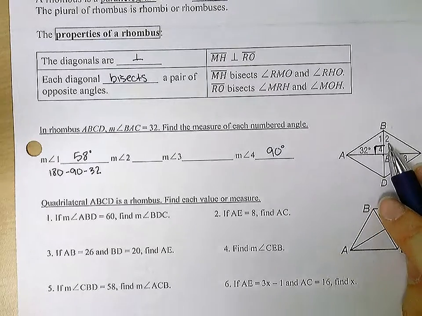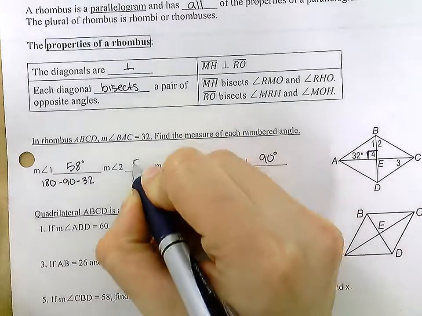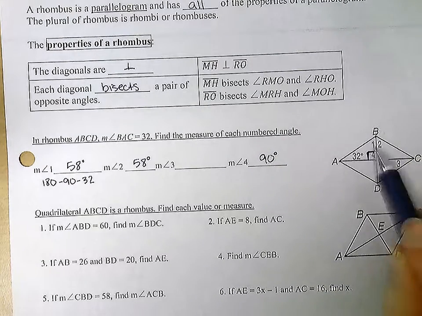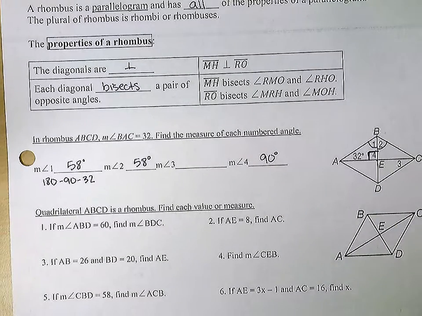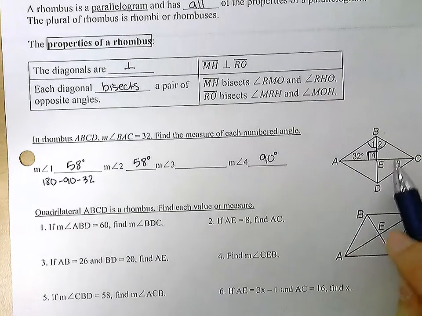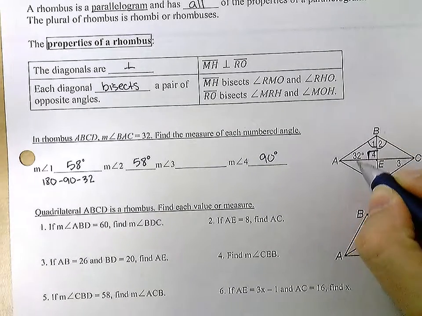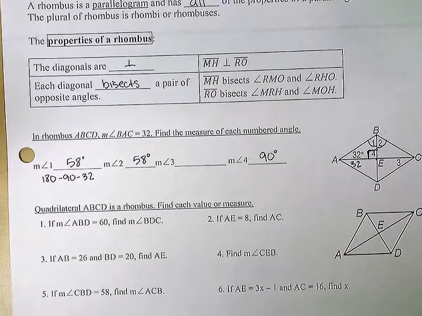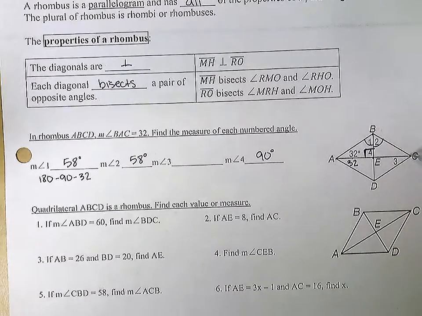What does that make angle 2 using properties of a rhombus? 58. Because your diagonal bisects that angle. So those 2 have to be congruent to each other. Okay, then last one is angle 3 right here. Since my diagonal here bisects, this is 32. I have properties of parallelograms, right? So my opposite angles are congruent.